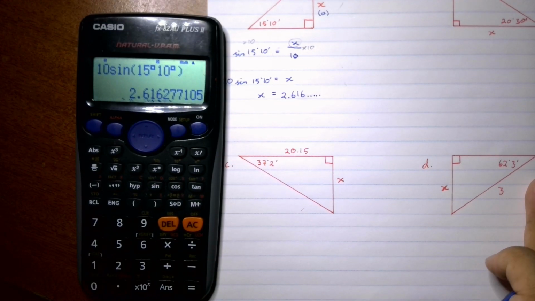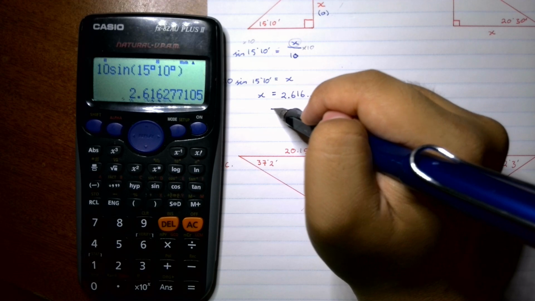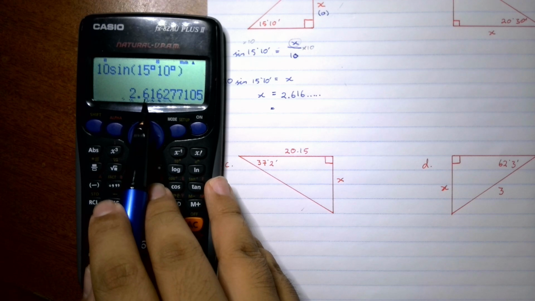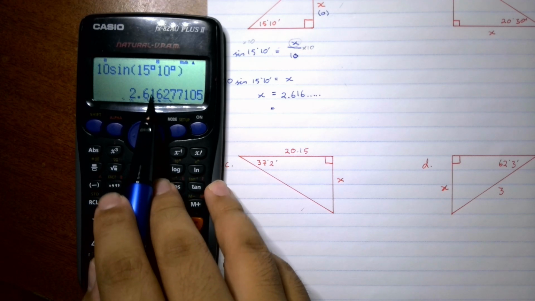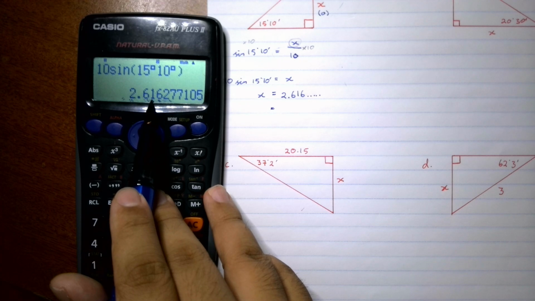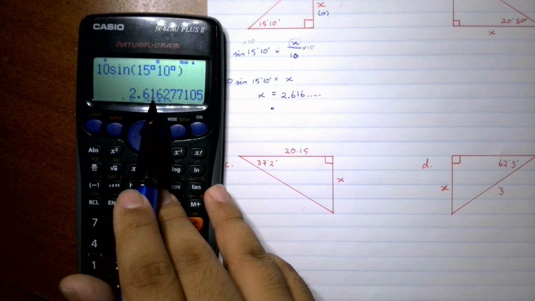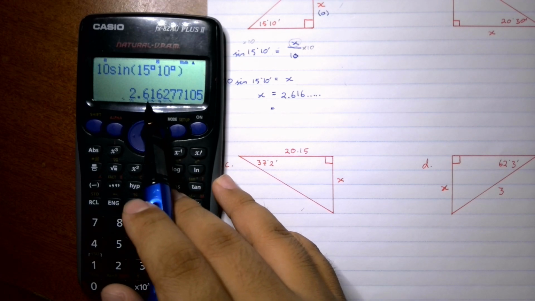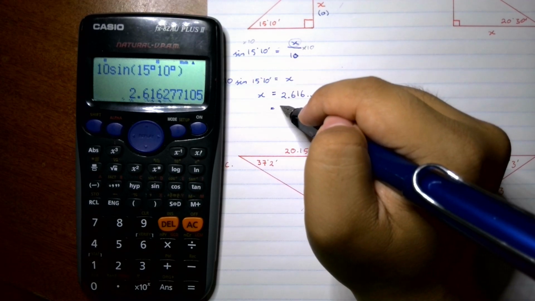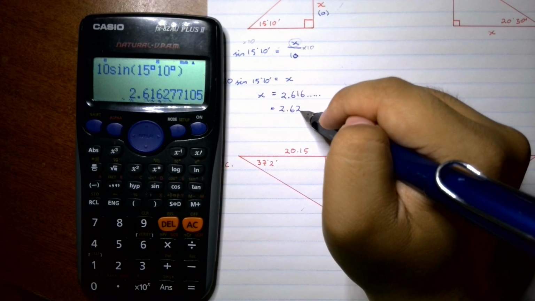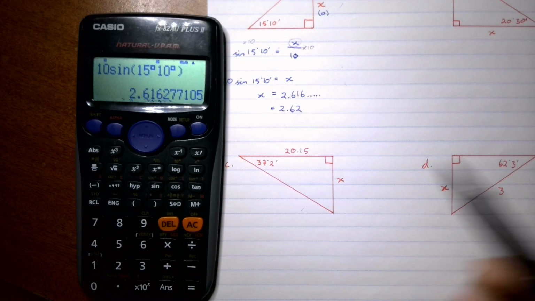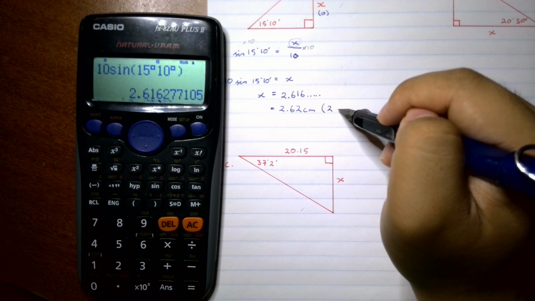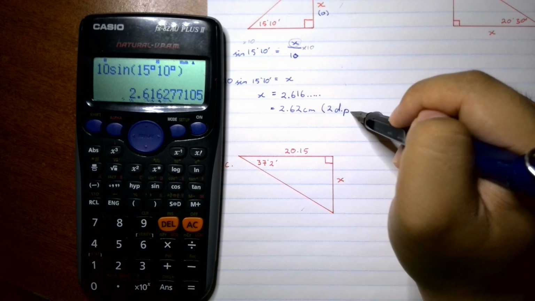But what I will do, me personally, I will always round it to 2 decimal places. So first decimal place, second decimal place, the 1. We must always look at the value behind it and see if we have to round the 1 up. In this case, since 6 is past 5, we have to round 1 to 2. So it becomes 2.62. I haven't written any measurements here, so let's just assume that these are in centimeters. That is at 2 decimal place values.